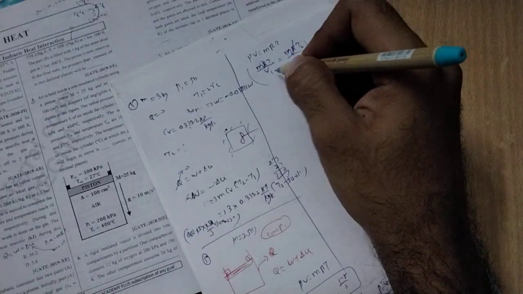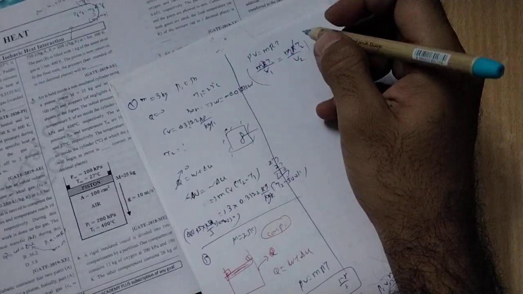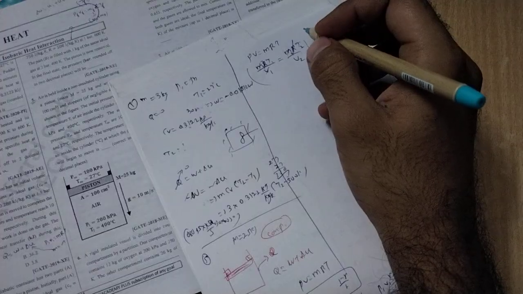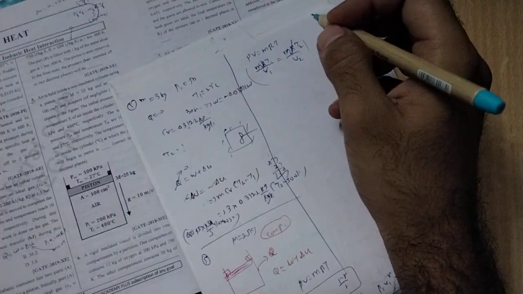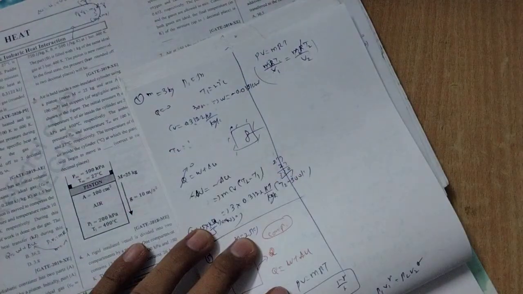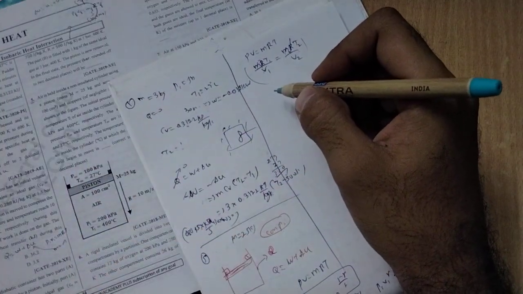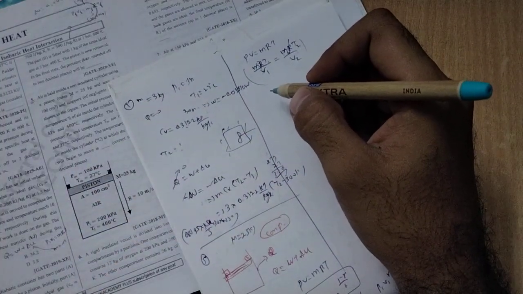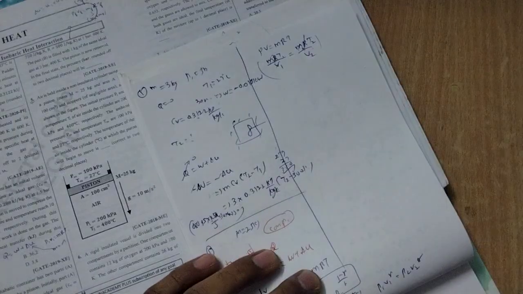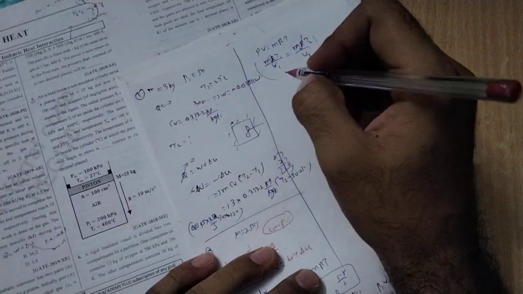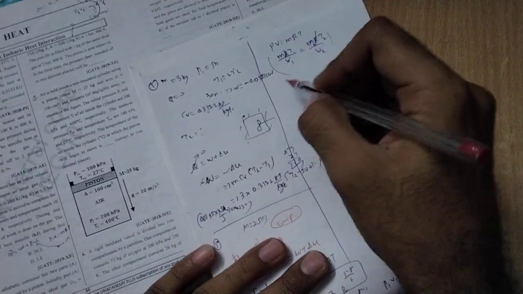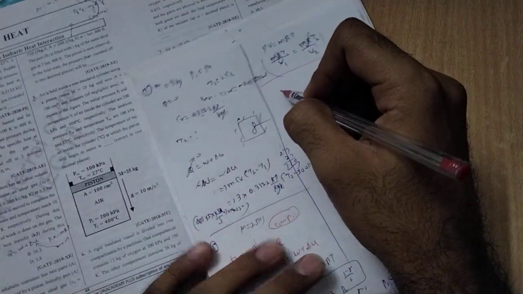Mass gets cancelled, so even weight is given. What will be the thing? See guys, taking this much time is not good, but just think, since the pressure is given.